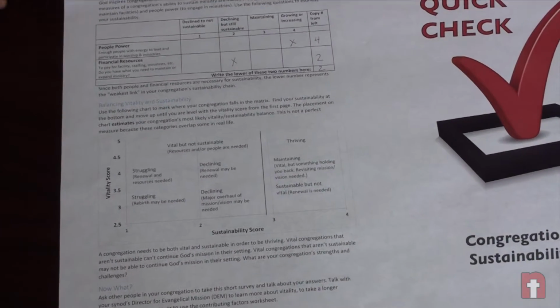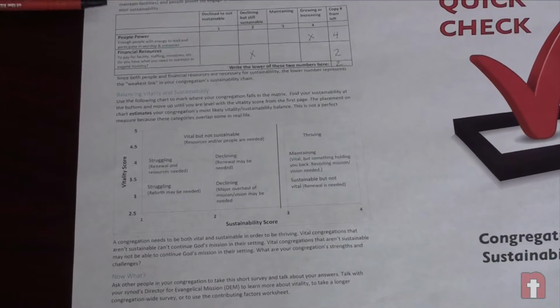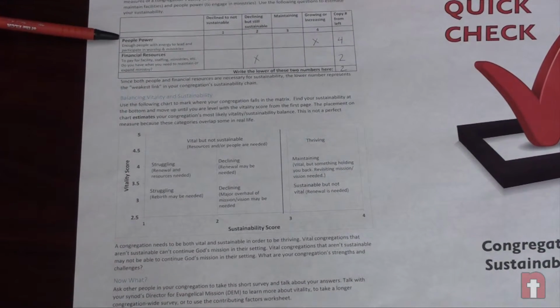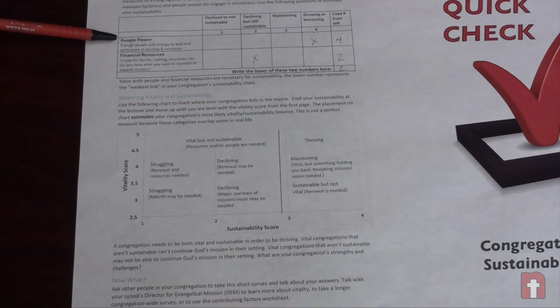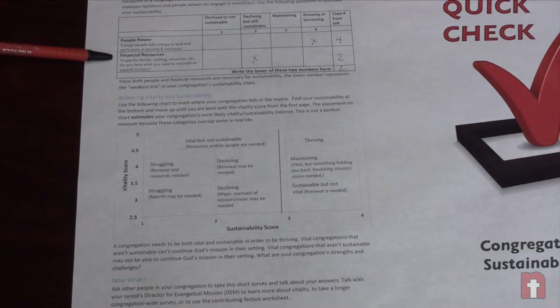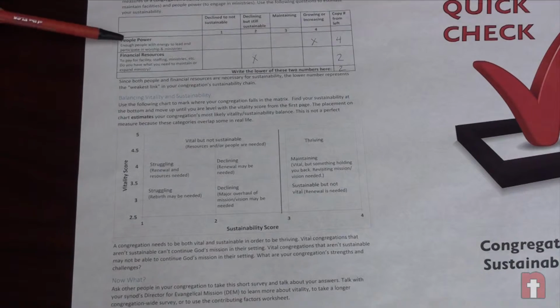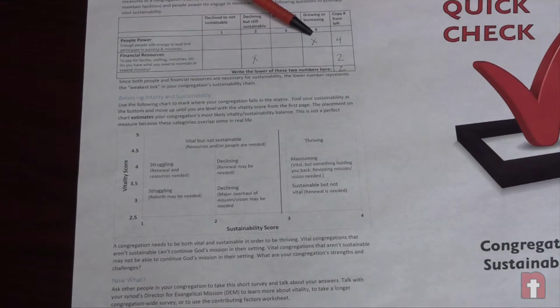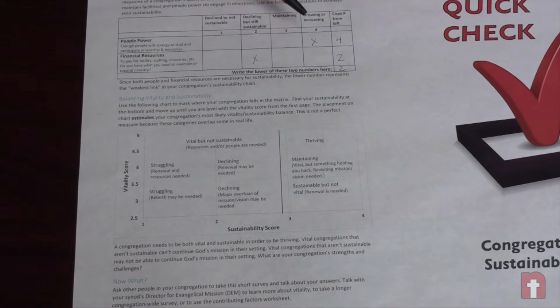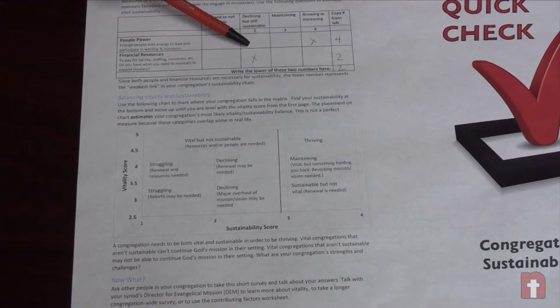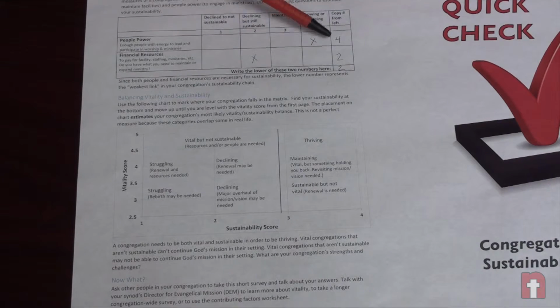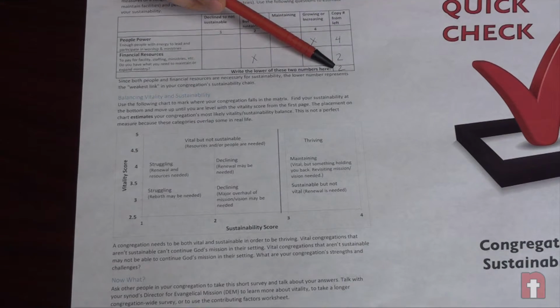As I turn the sheet over, then we're going to answer 2 questions about sustainability. That's around people power, whether you think your congregation has enough energy and leadership to sustain ministry, and then financial resources. So I've indicated I think our people are growing and increasing in leadership. So I indicated that on the number 4, and then financial resources, our finances are declining but still sustainable. Now instead of the average, you'll put the lowest of those numbers in the last column.